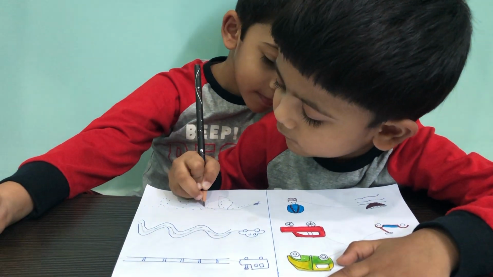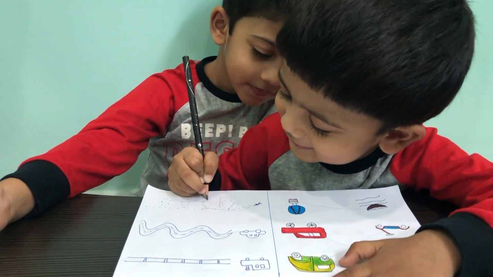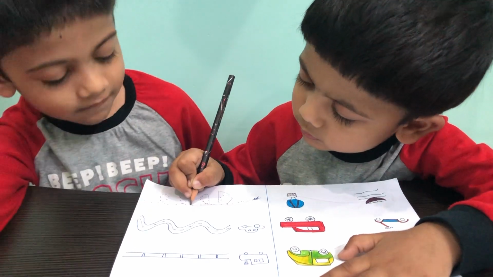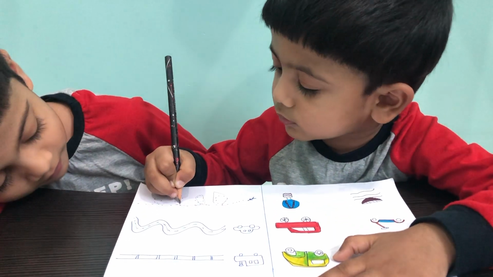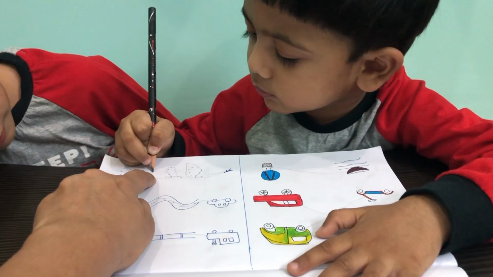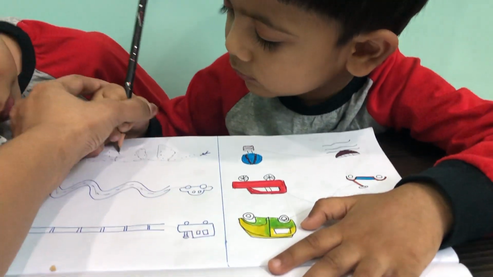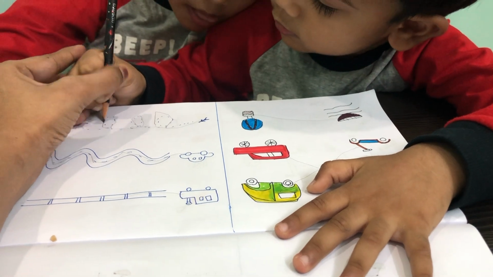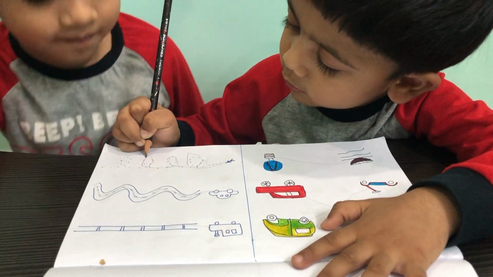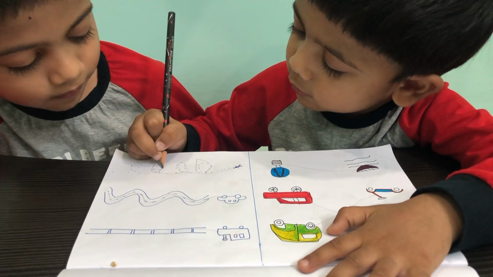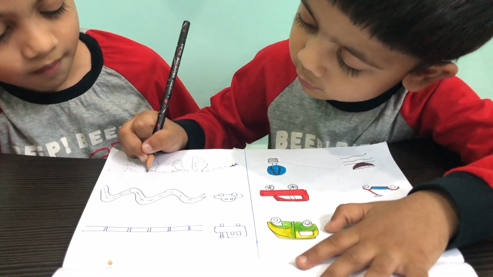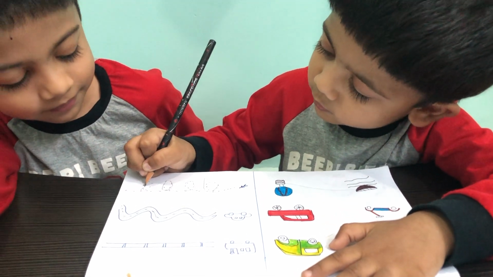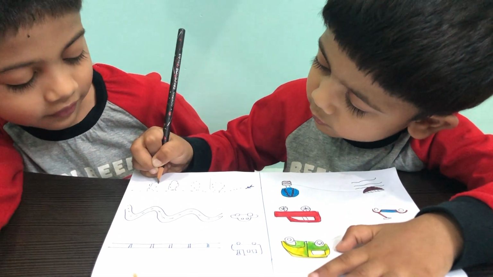Good job. Yeah, loop and loop. No, loop and loop, Shivansh. Come here. That's okay. You can cover it now. Loop and loop. Good job, Shivansh. One more loop and loop. And straight. Good job, Varshit. Good job, Shivansh.